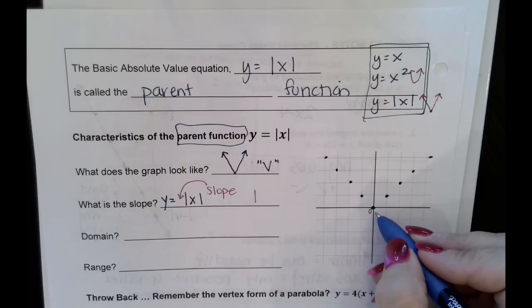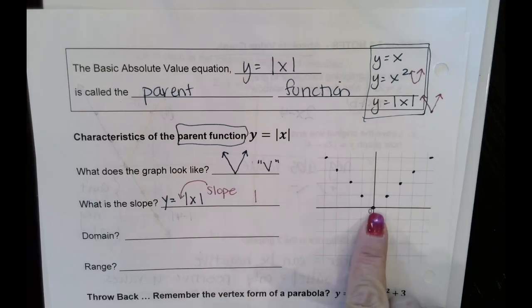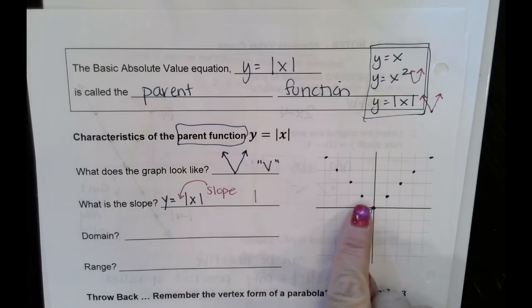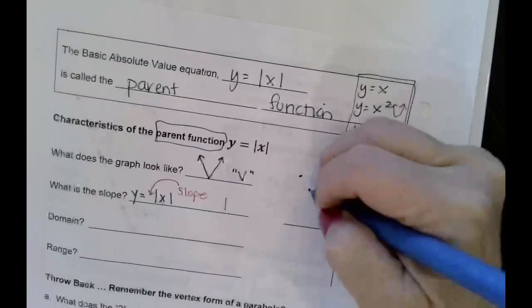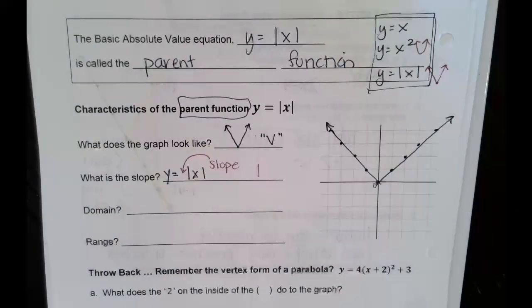Now, how do I know that it starts at 0, 0? Well, I'm just going to put numbers in. If I put 0 in, I get 0. If I put 1, I'm going to get 1. If I put -1, I'm still going to get 1. So this V is my parent function.